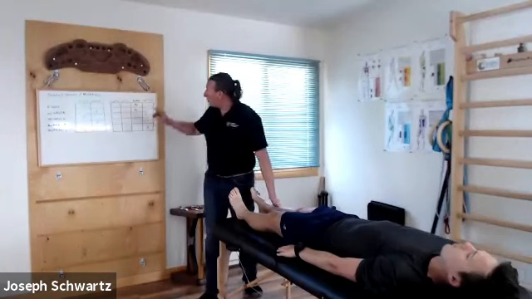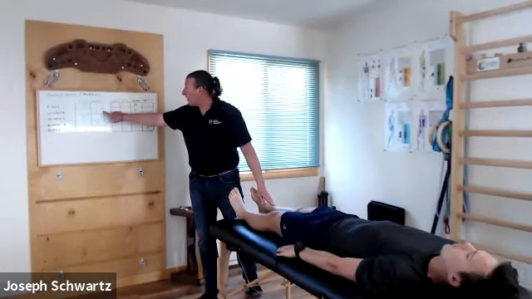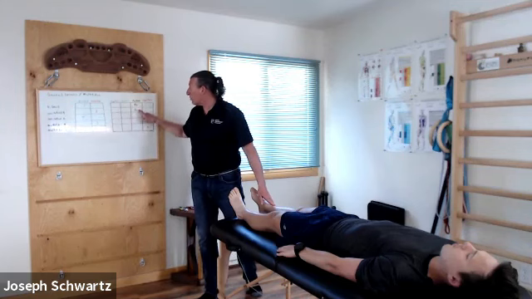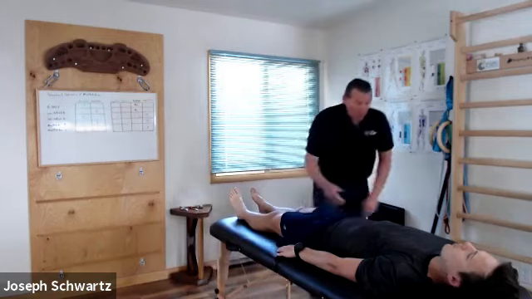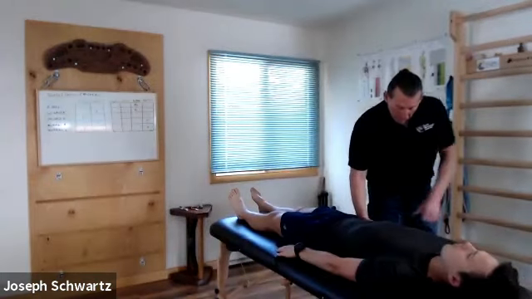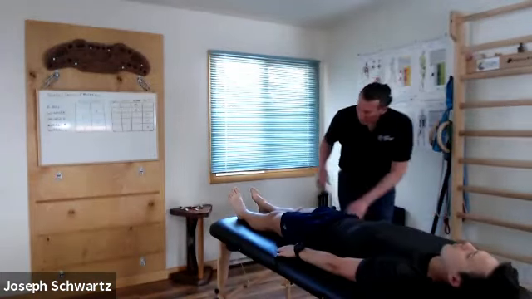Now we're going to come to this motion right here, which was functional, dysfunctional. Right side. Are we normally responsive? Hold through here. Hold.